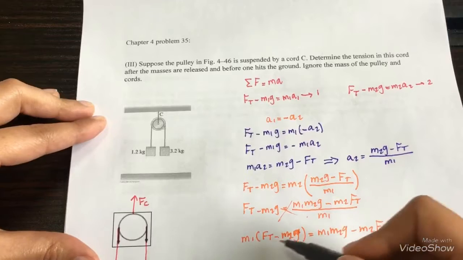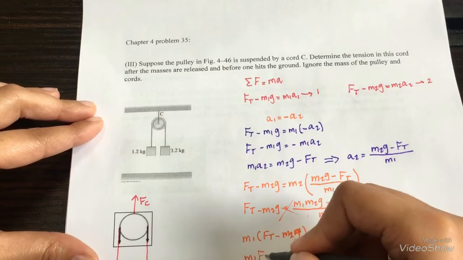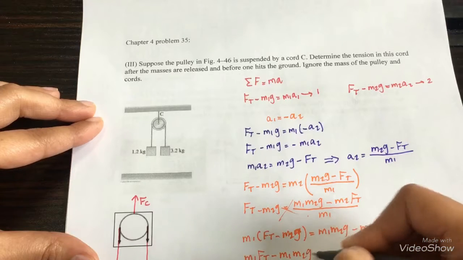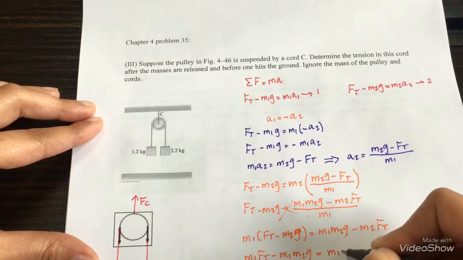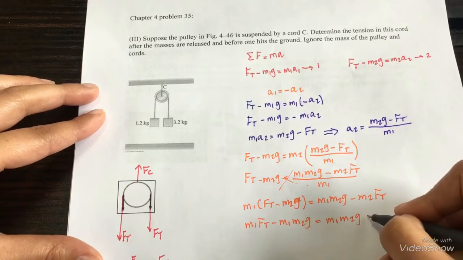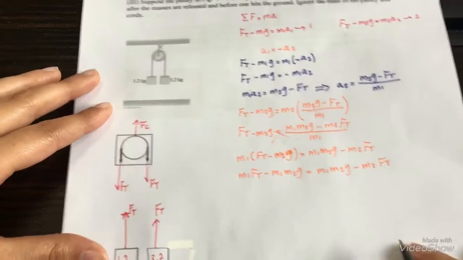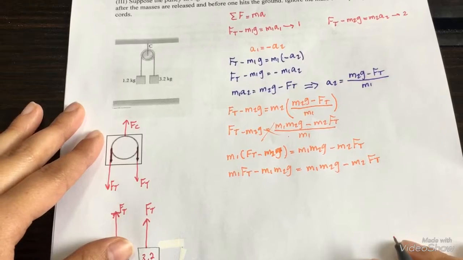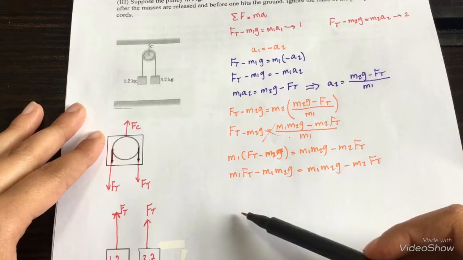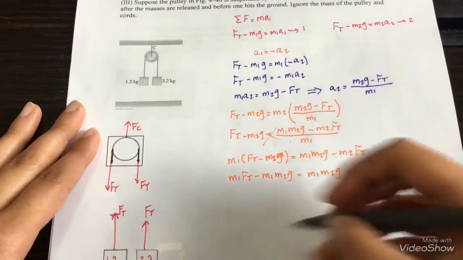Here we multiply, so we get m1 tension force minus m1 m2g equals m1 m2g minus m2 tension force. Now we are going to take the tension force to one side and the other variables to the other side.